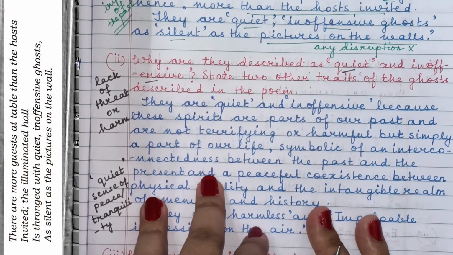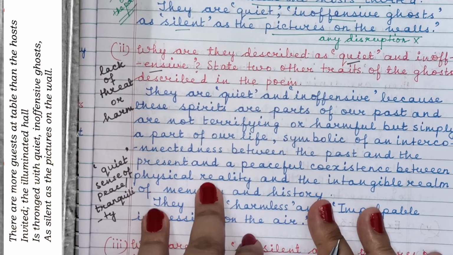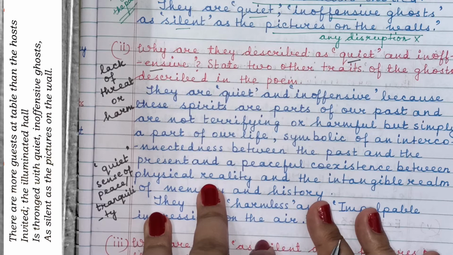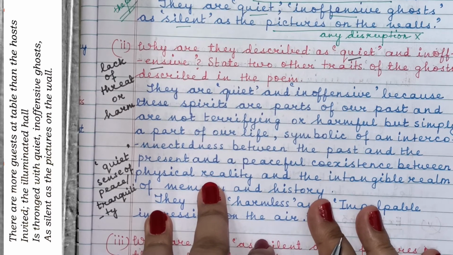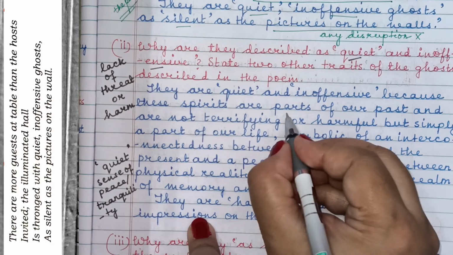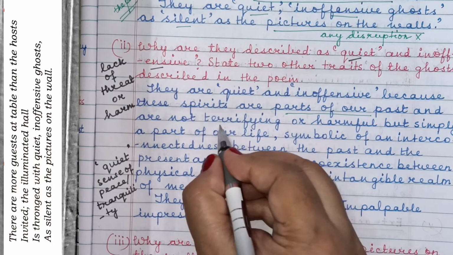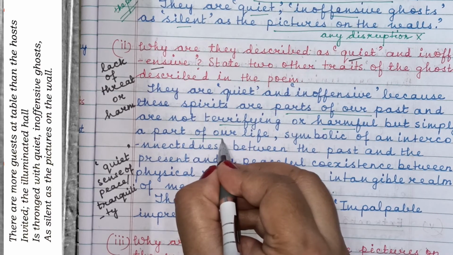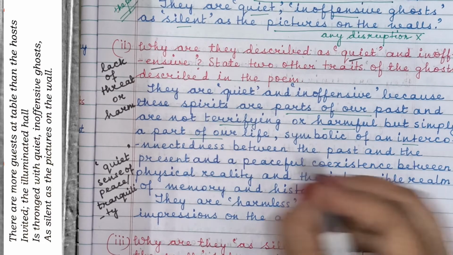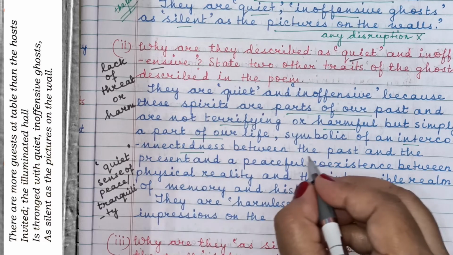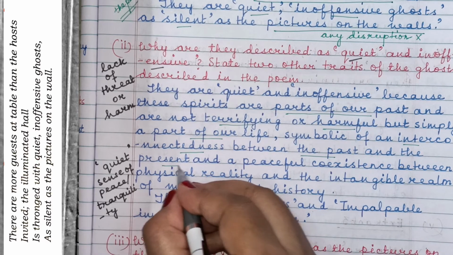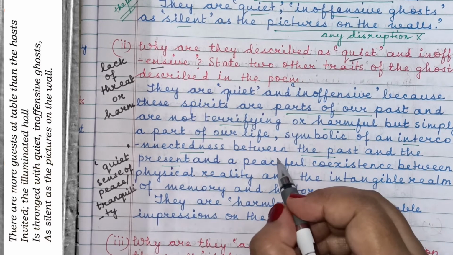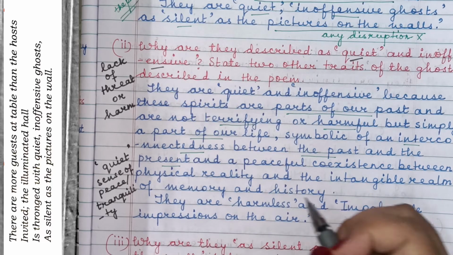Why are they described as quiet and inoffensive? State two other traits of the ghosts described in the poem. They are quiet and inoffensive because these spirits are parts of our past and are not terrifying or harmful, but simply a part of our life, symbolic of an interconnectedness between the past and the present. So, therefore, they are inoffensive.